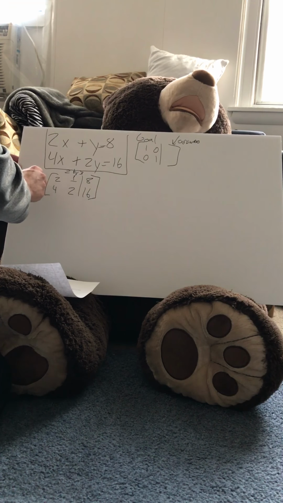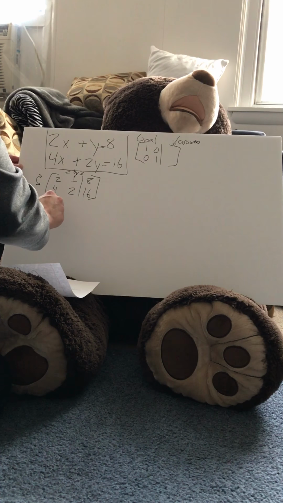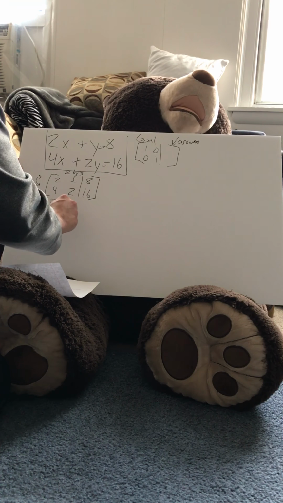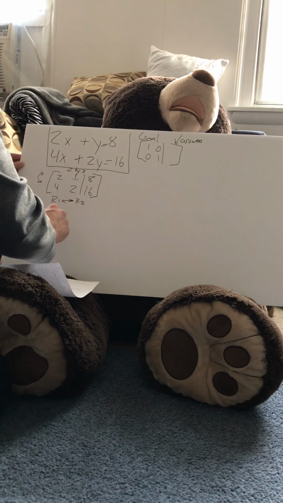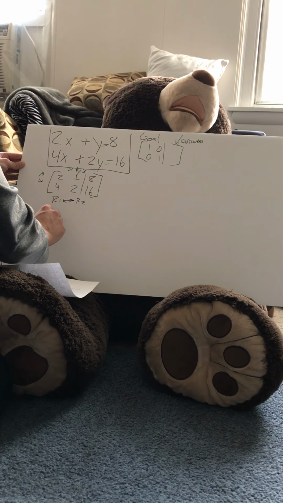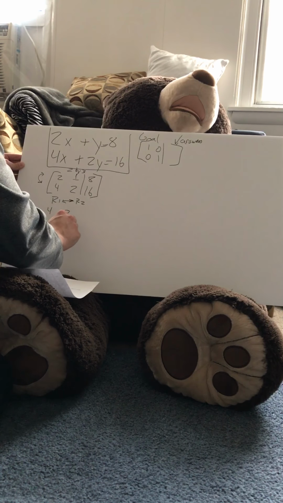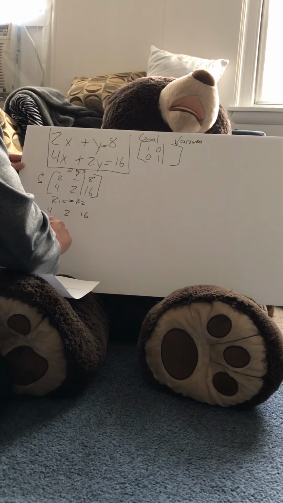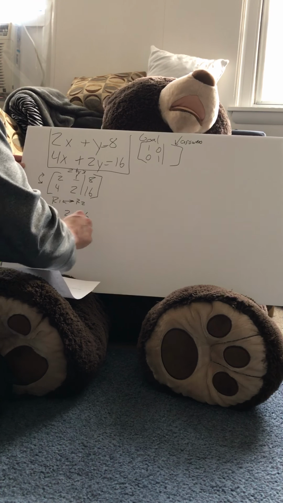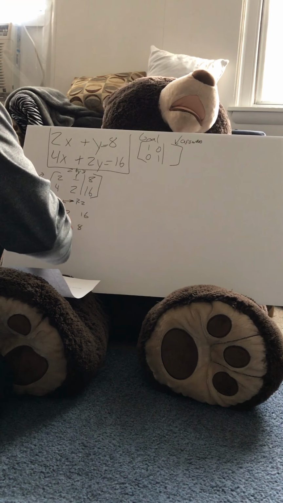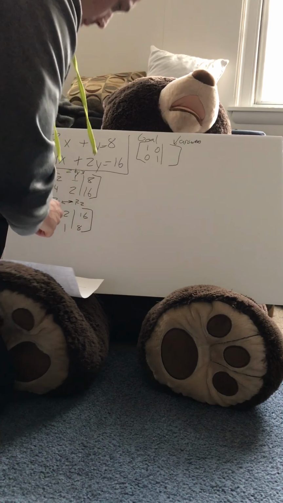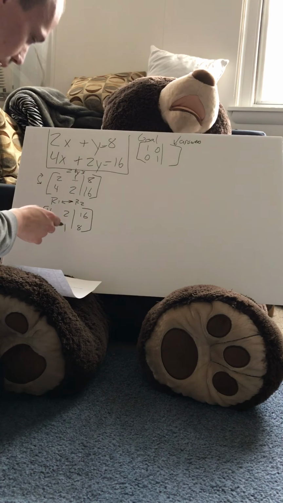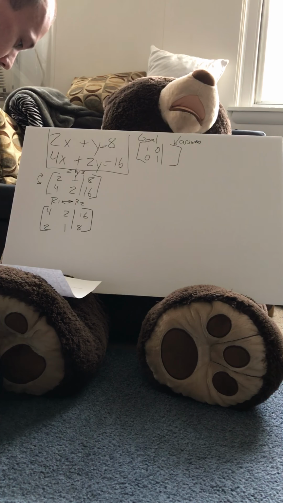So now that I see a 1 is right here, and you obviously want a 1 down here, I'm going to switch the rows and do a row swap. Row 1 and row 2. So that will leave you with 4, 2, 16, and 2, 1, 8. That's just a quick way to get the 1 down here where you already needed a 1.